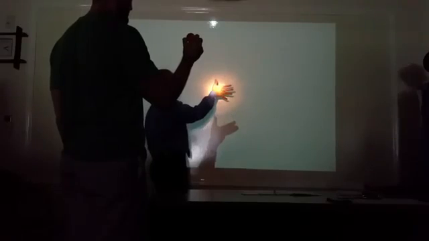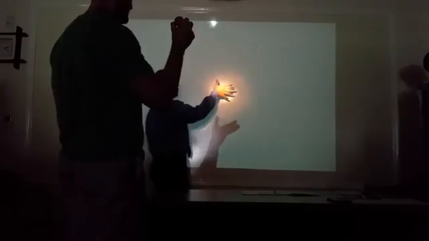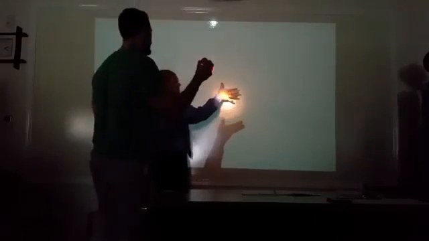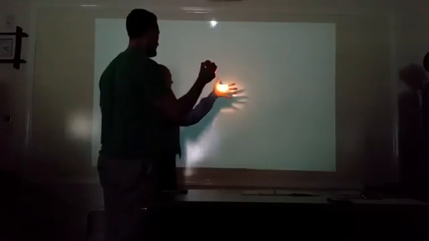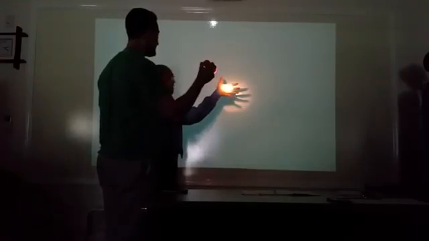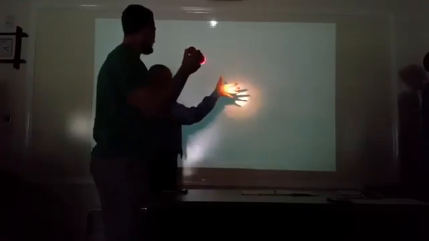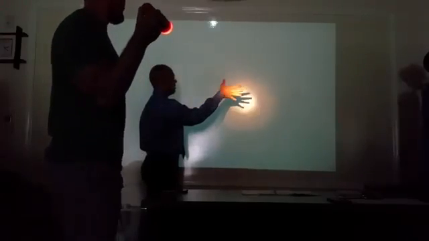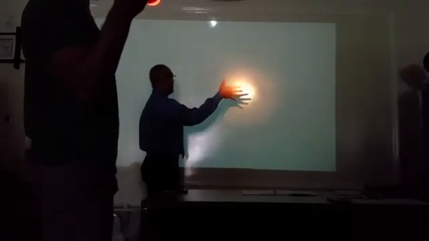Okay. Here's my hand. We're looking at the shadow of my hand. Okay? What happens when you increase your SID? So let's go ahead and pull the tube away. What is going to happen? Here, bring it back a little bit. Okay, stand back right there. Okay, I'm going to be more obvious. Okay, there's my hand. Go ahead and bring the tube back. Keep going. What's happening to the size of my hand? Getting smaller. It's getting smaller. Okay, keep going.